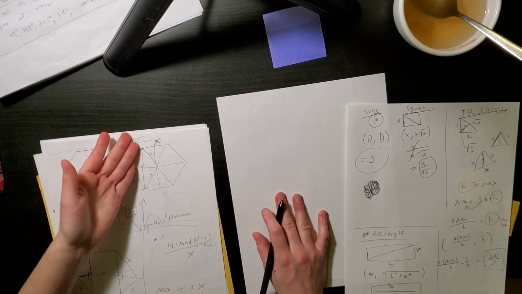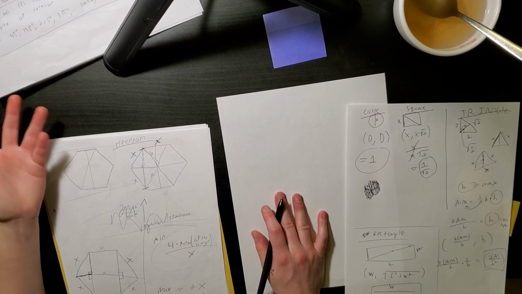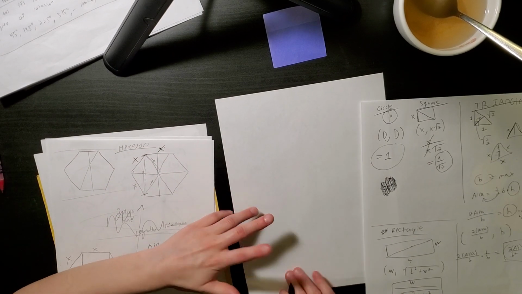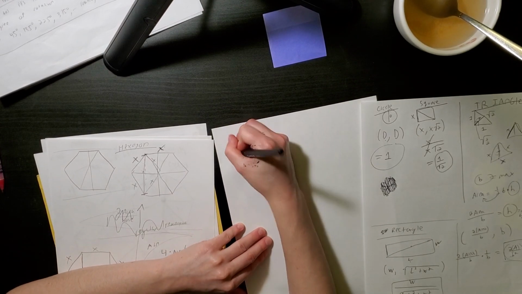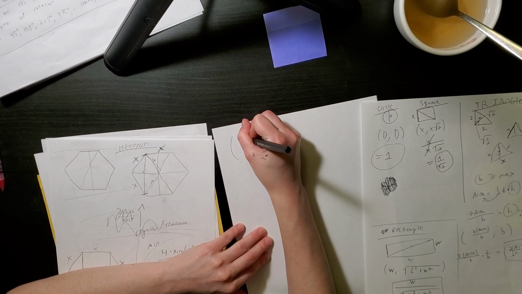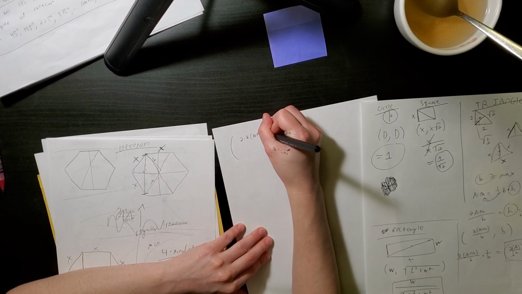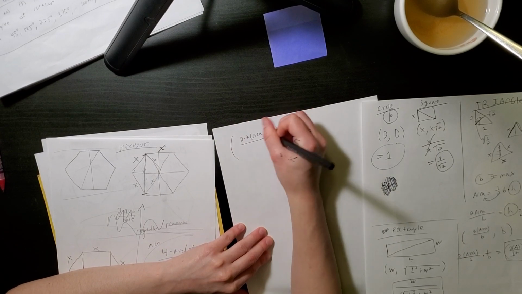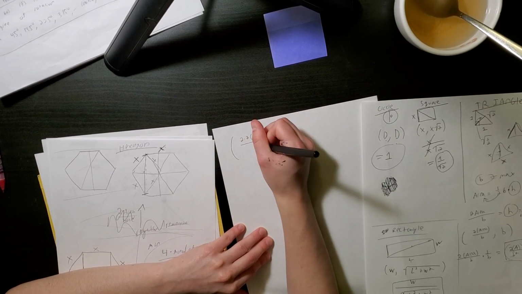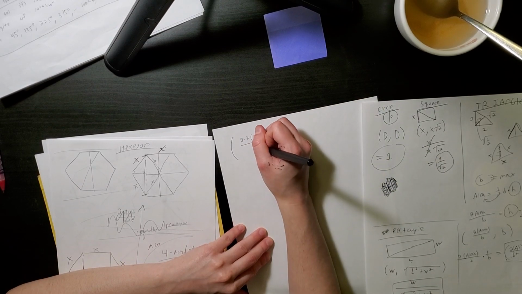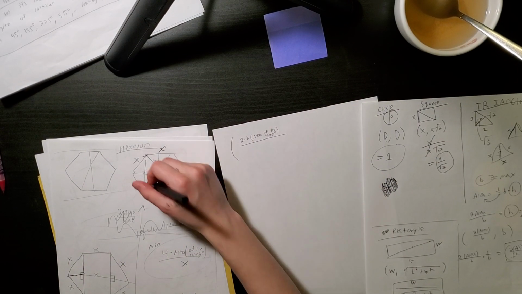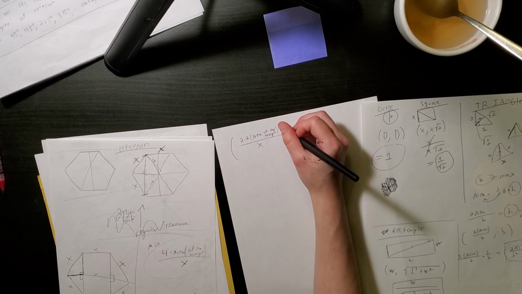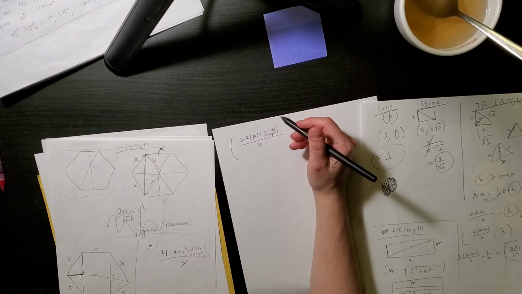So it's just going to be 2 times the altitude, which is 2 times the area over the base. So the minimum is going to be 2 times the area of the triangle divided by the base of the triangle, which we are going to call x because it's an equilateral triangle, so all of these are the same. So divided by x, the base. Okay, fine.